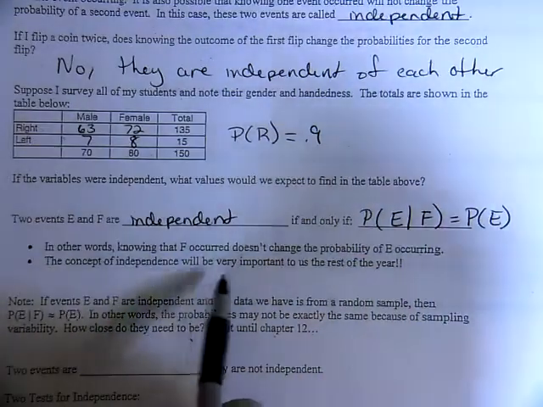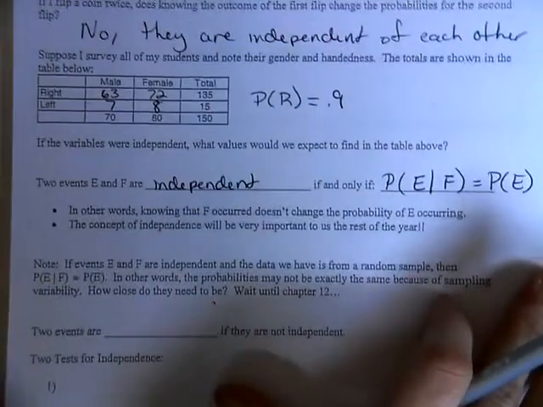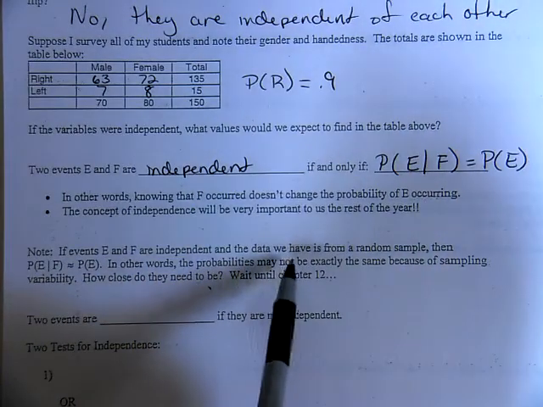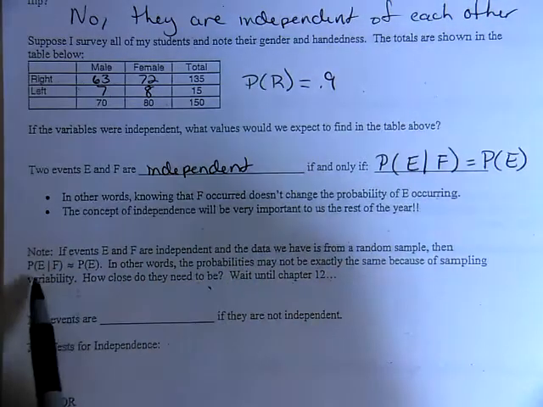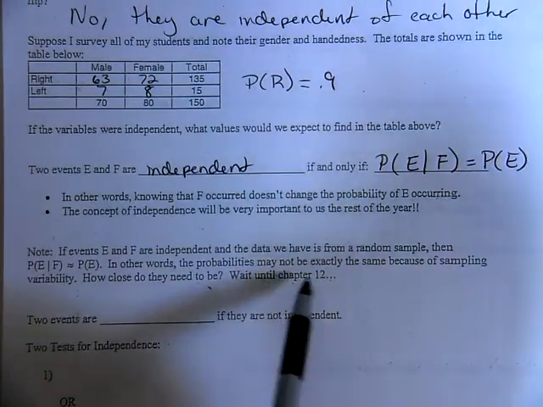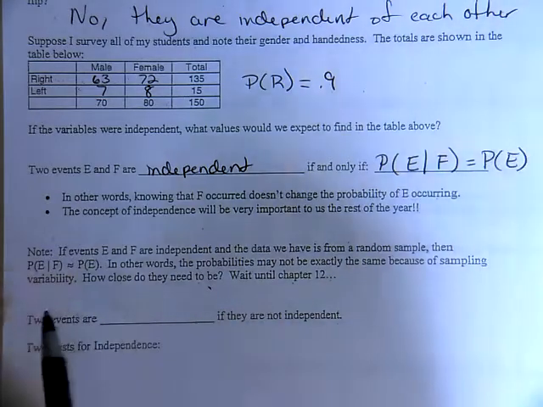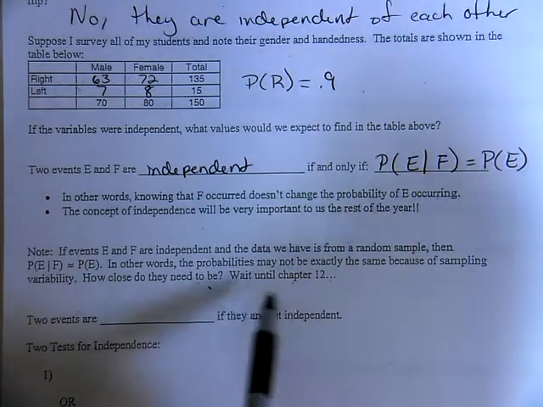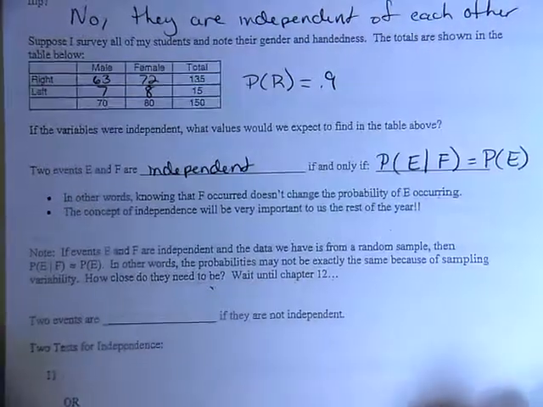The concept of independence will be very important in mostly second semester. If the events E and F are independent and the data we have is from a random sample, then we can do an approximation. In other words, the probabilities may not exactly be the same because of sampling variability. How close they need to be, we'll get there in chapter 12.